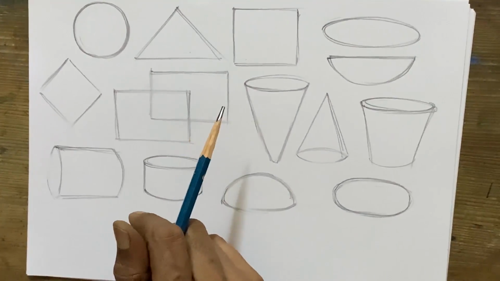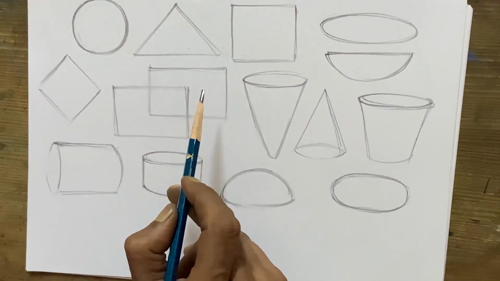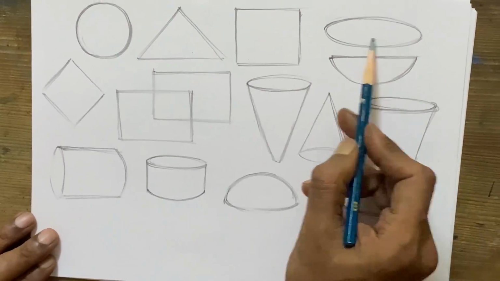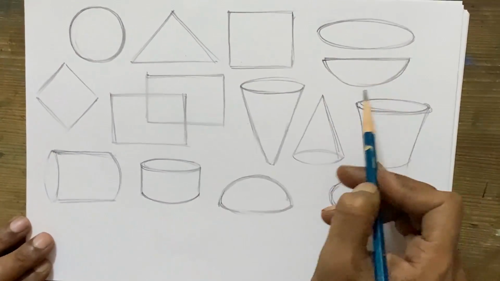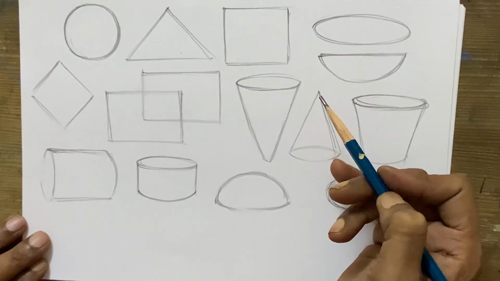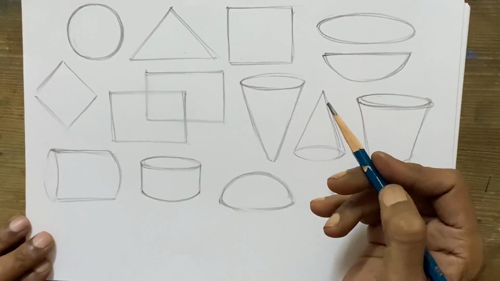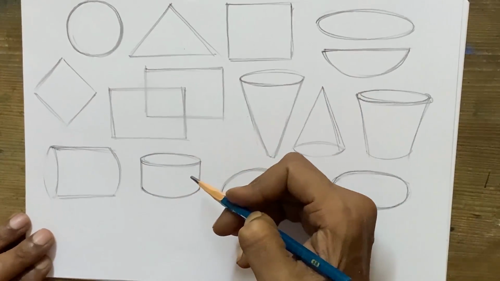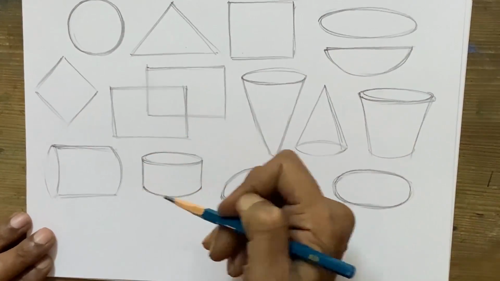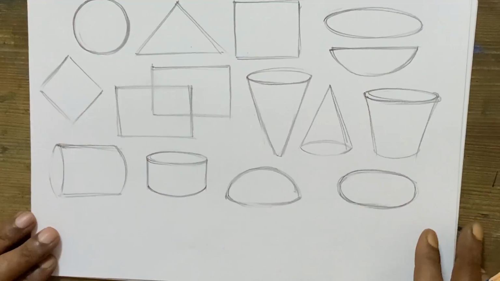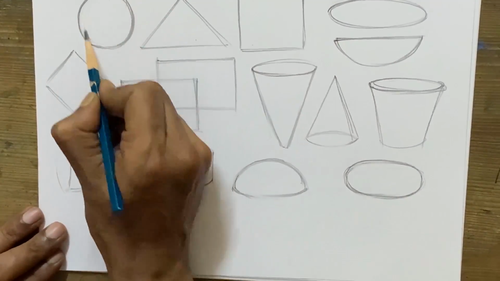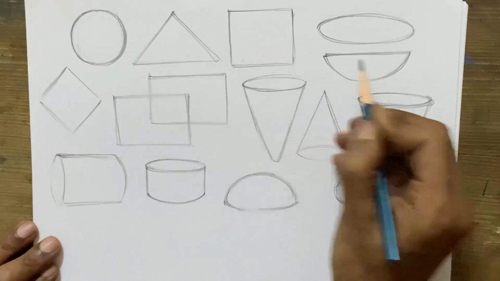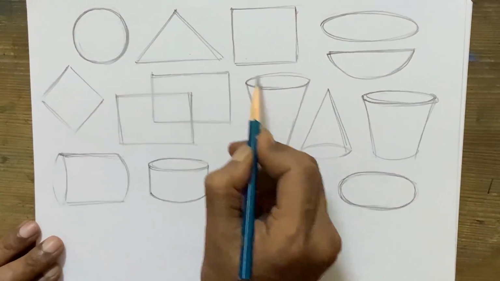Today we will be learning the basic shapes. Now you see, all of you know these basic shapes. How to get 2D and 3D shapes and to make them in a picture, to use them in a picture, that is important. Now see, these are the circle form, the triangle, the square, and we have a rectangle.